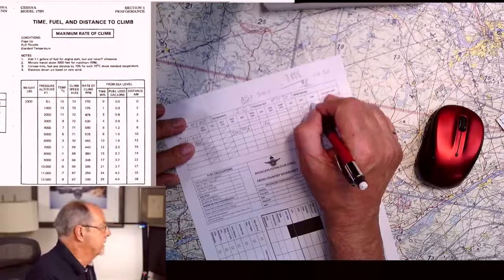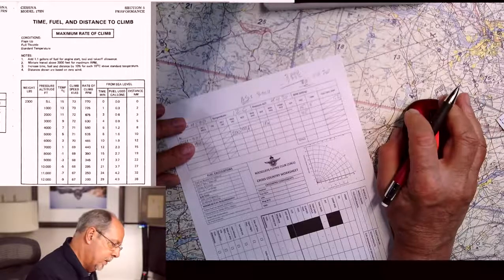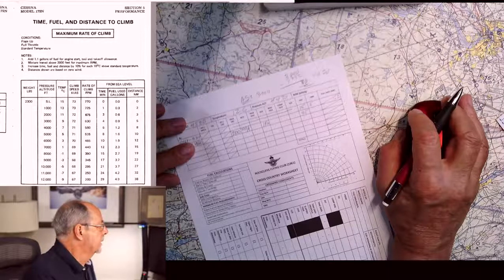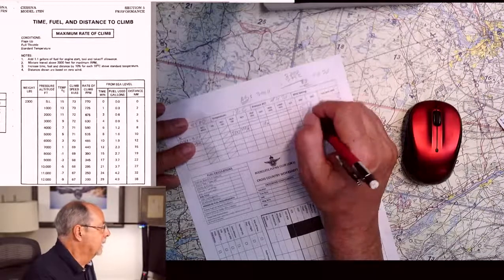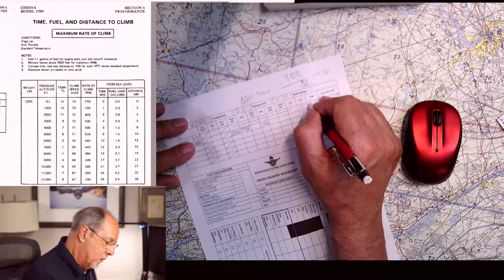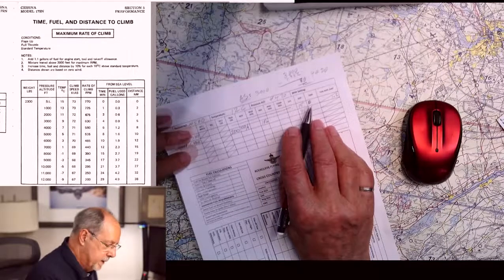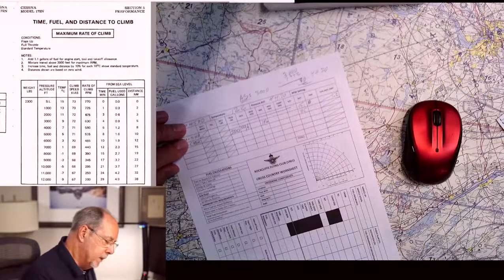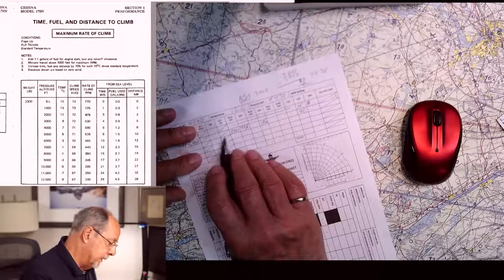Time, I will put this down as 6, but I know that the distance I would get in my climb was about 8, so I'm just going to round that up to, I don't know, 10 minutes. It's not really going to be a big deal, and it's not really going to affect our fuel for the amount of time we're taking.